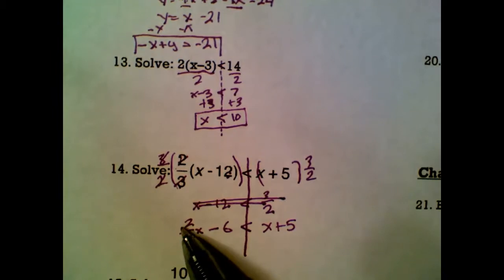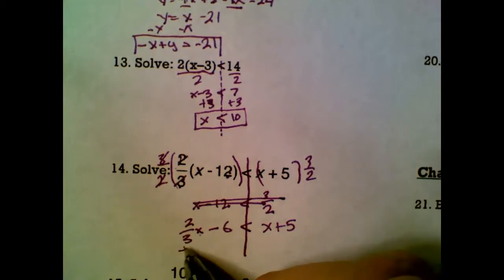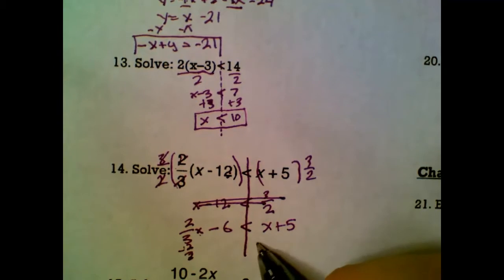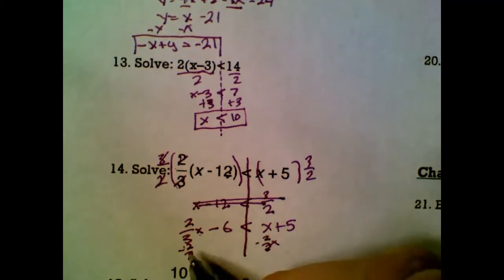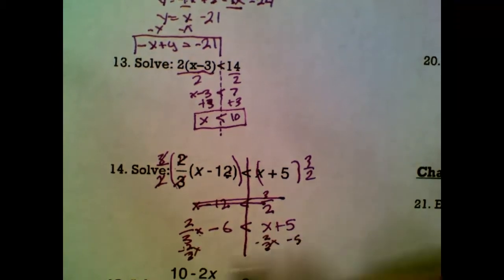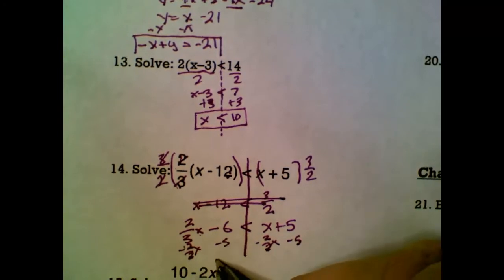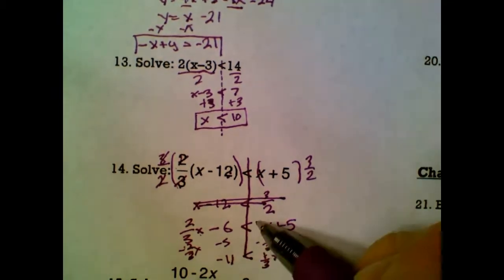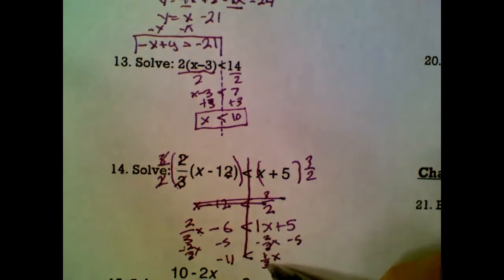So now let's bring this 2/3 x over to this side, subtract 2/3 x, and let's bring that 5 over to that side. So subtract 2/3 x, and we'll subtract 5 from both sides. So what I have is -11 is less than 1/3 x. Okay. Because this is 1. 1 minus 2/3 is 1/3. Okay, so that's what we're doing there.